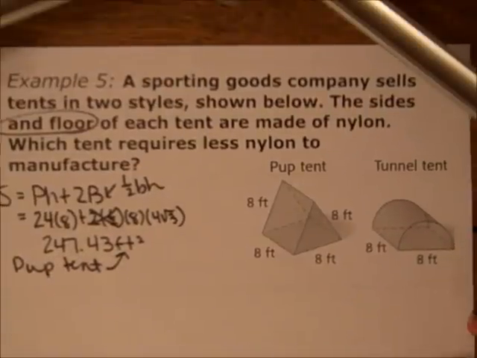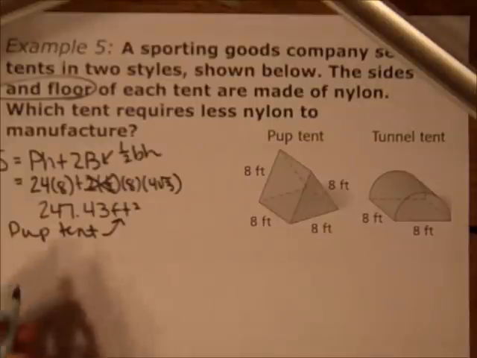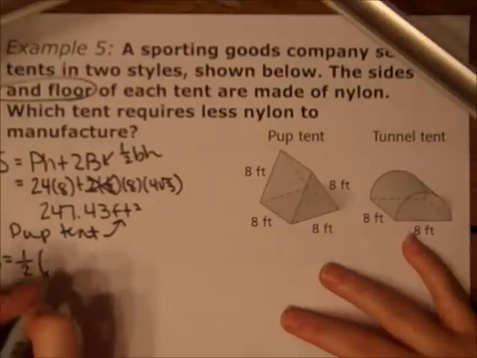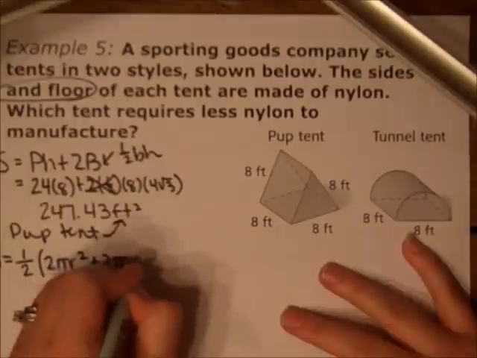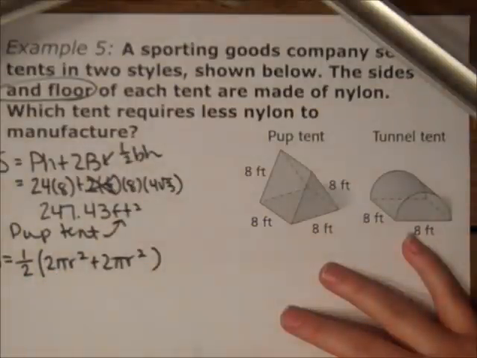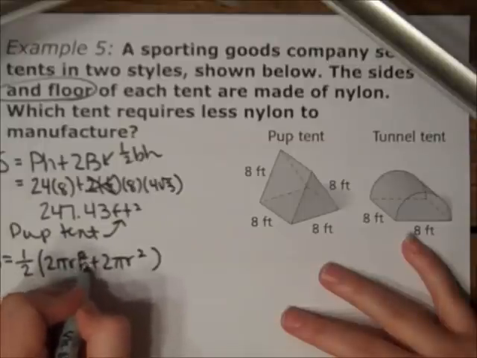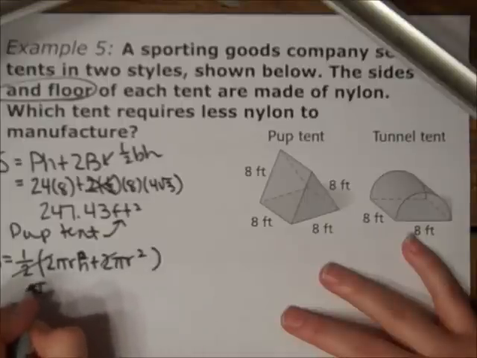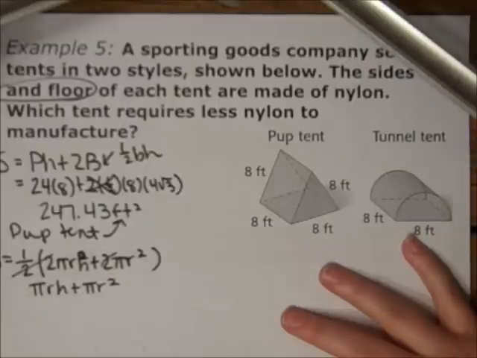Okay. Now let's go for the tunnel tent. So this one is a half of a cylinder. So we're going to want to do half of 2 pi RH plus 2 pi R squared. So basically we're going to want to, oh, I wrote the same thing twice, didn't I? So basically I'm going to get rid of these half and this 2, and I'm going to want to do pi RH plus pi R squared.